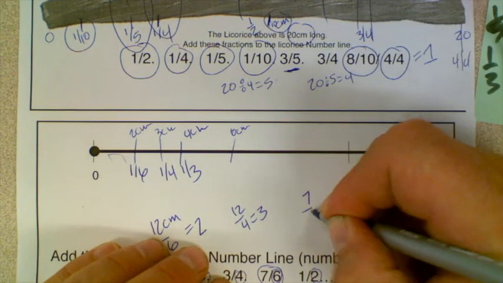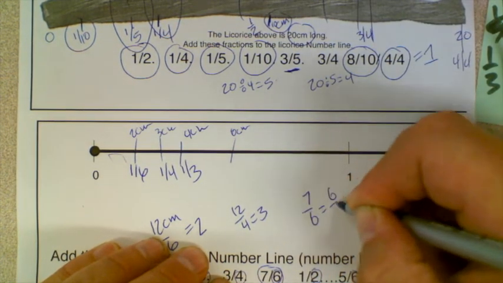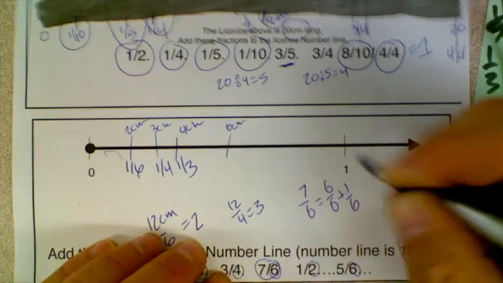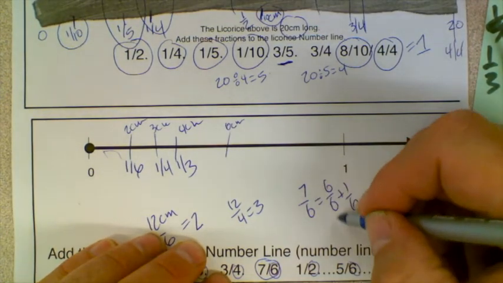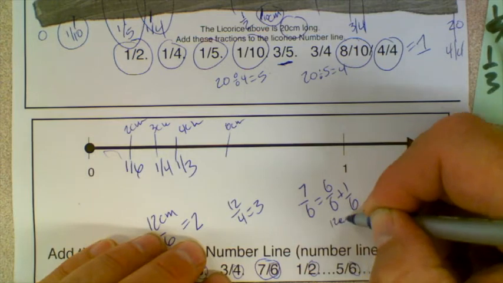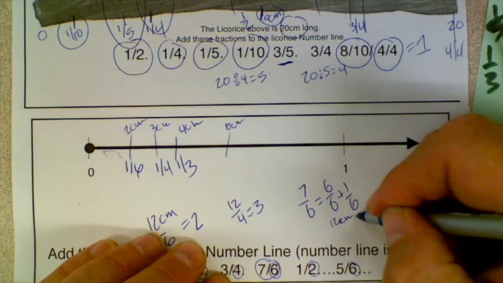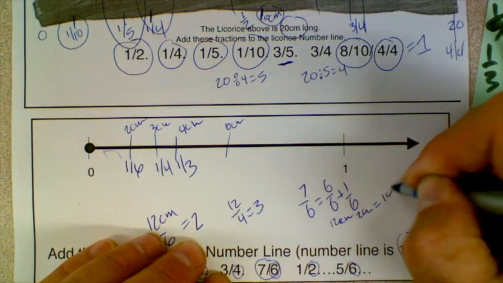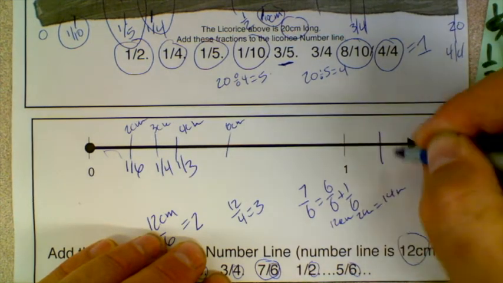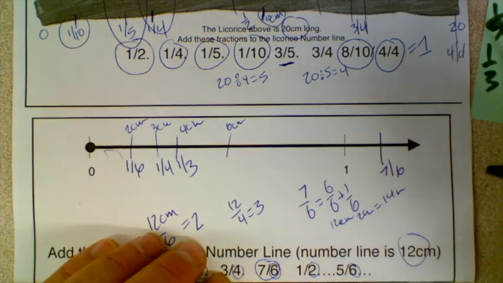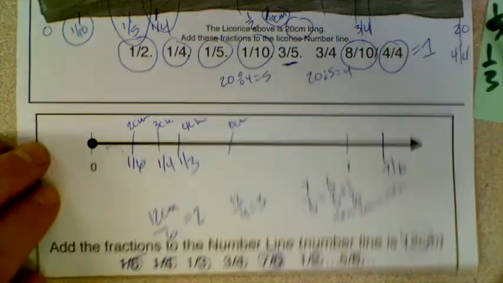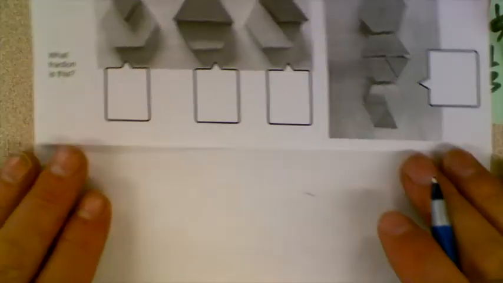One interesting one is 7/6. 7/6 is really 6/6, a whole, plus 1/6. It's an improper fraction. So we have 1, and then we have 1/6, so 6/6 is 12 centimeters. And then 2 more centimeters for the 1/6. So 7/6 would be right about there.